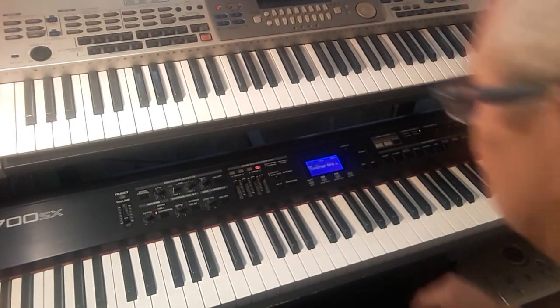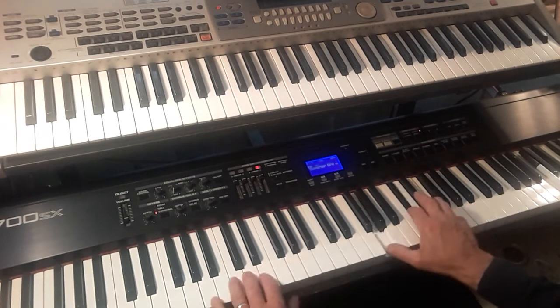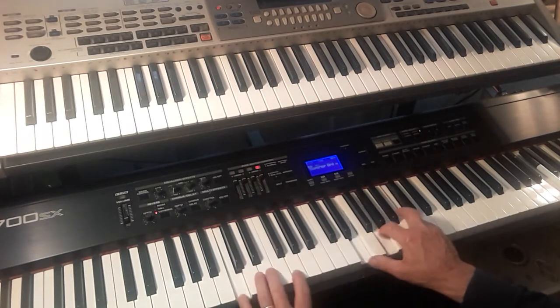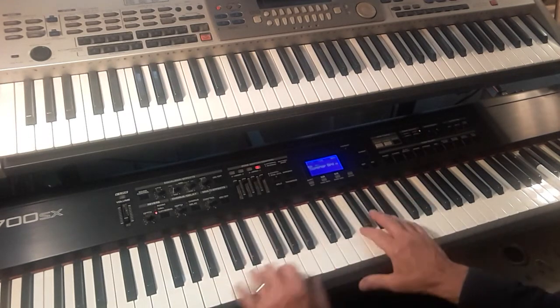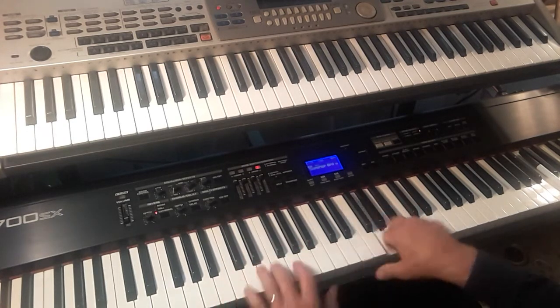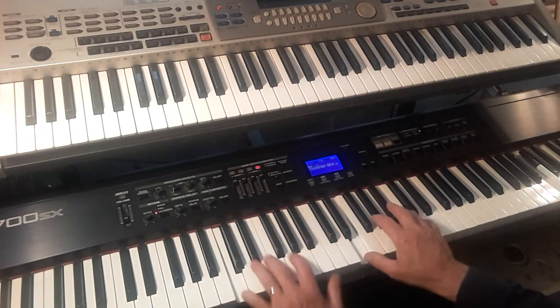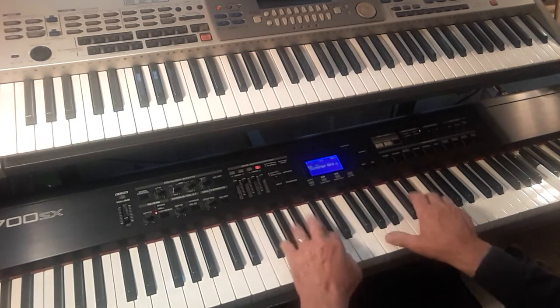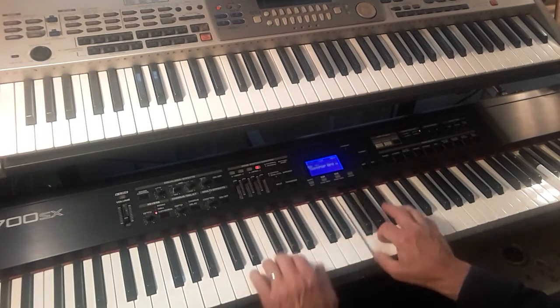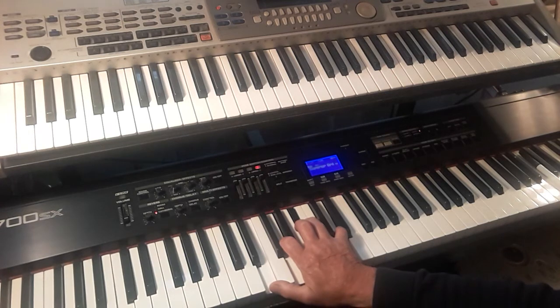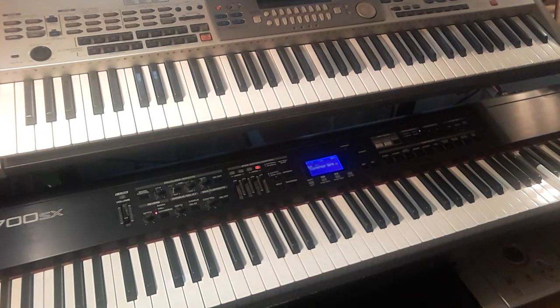Here's a little bit of ragtime for you as well. That's a simple stride piano style ragtime. Anyway, see how you get on with that, and I'll put the rest on later.